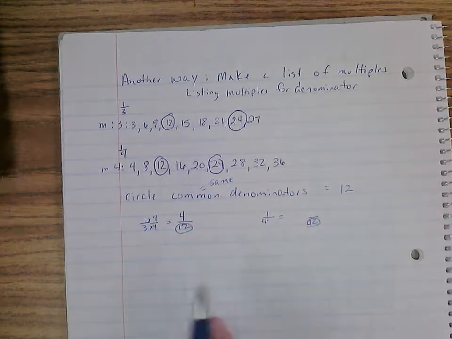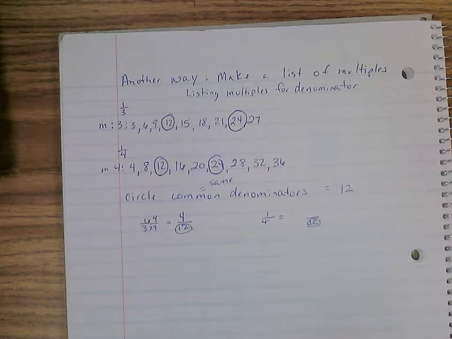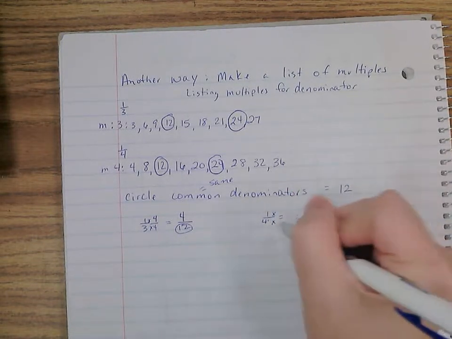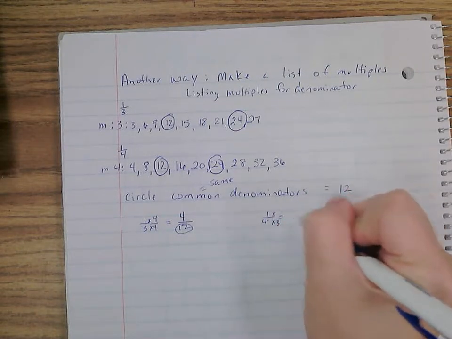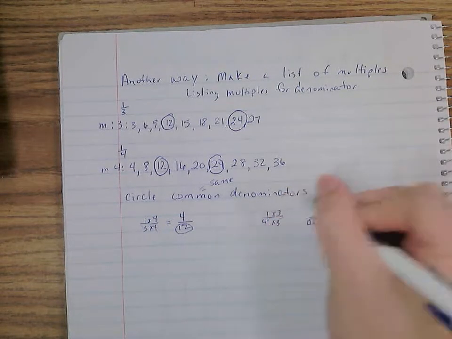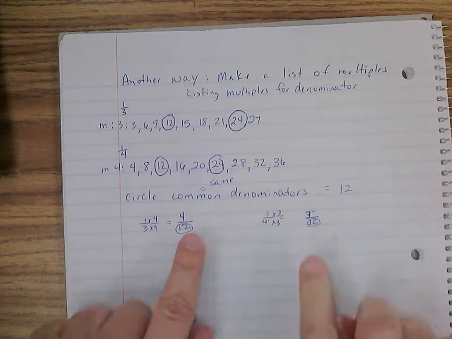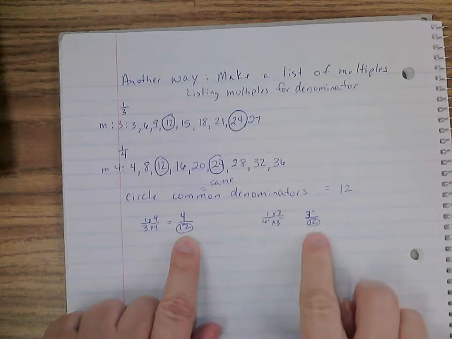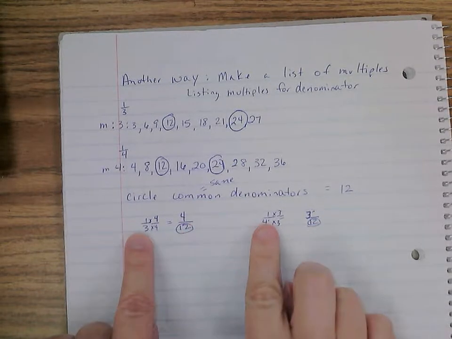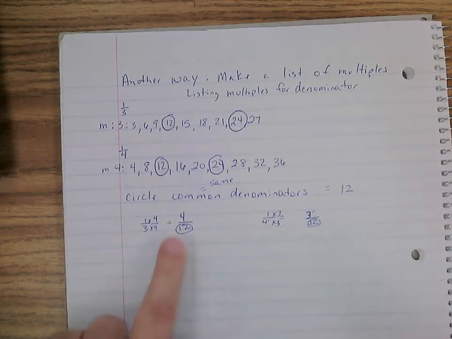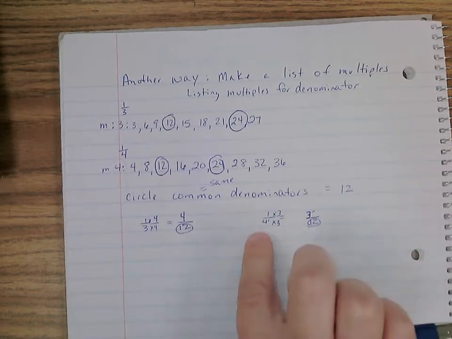But you're growing your denominator by 4, so you have to grow your numerator by 4, so that way you have an equivalent fraction. Same thing over here. 4 times what and 1 times what? So 4 times 3 is 12. So I have to multiply my numerator by 3. 1 times 3 is 3, not 12. So my two fractions are 4/12 and 3/12. These two fractions are not equivalent to each other. We're making equivalent fractions with these original fractions. 4/12 equals 1/3, 3/12 equals 1/4.